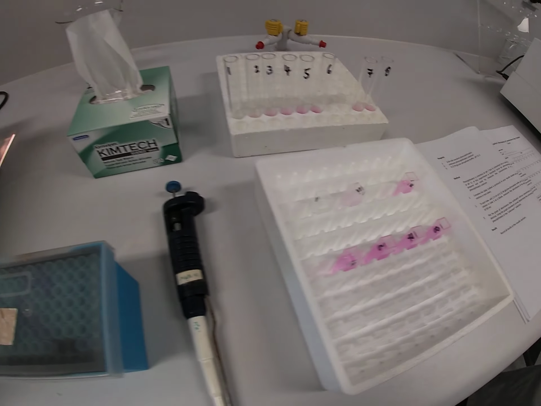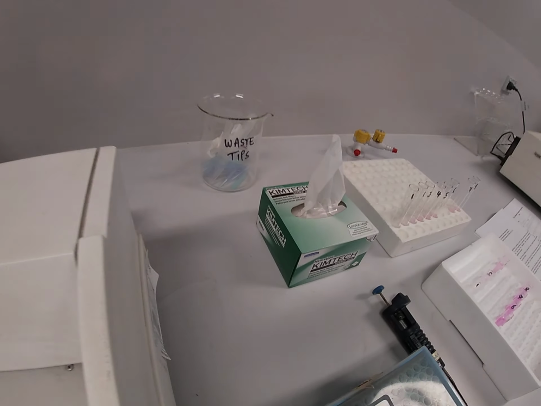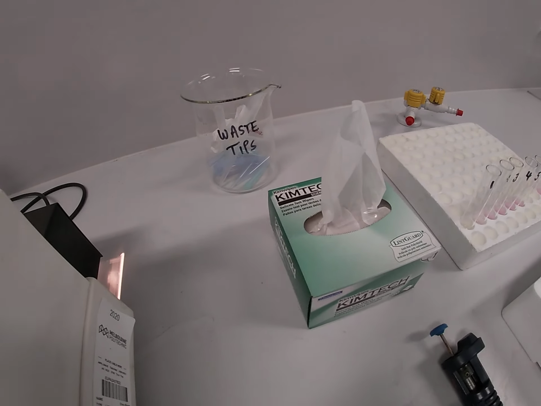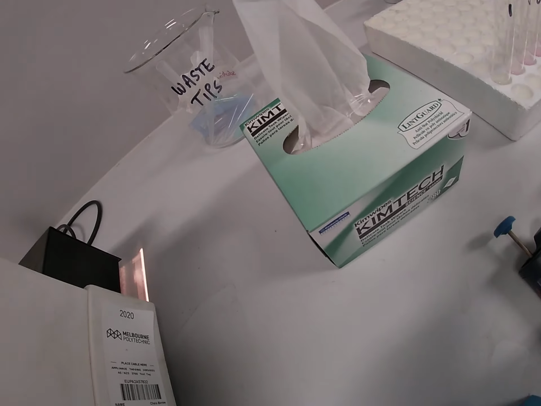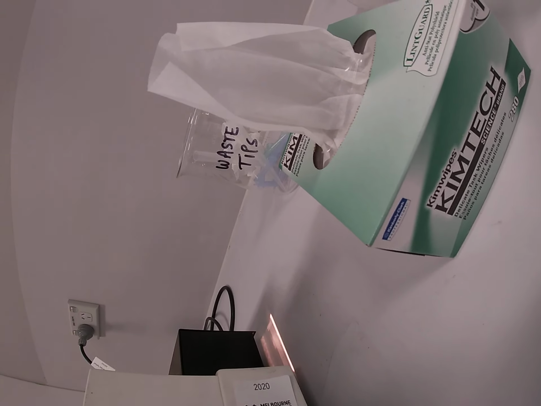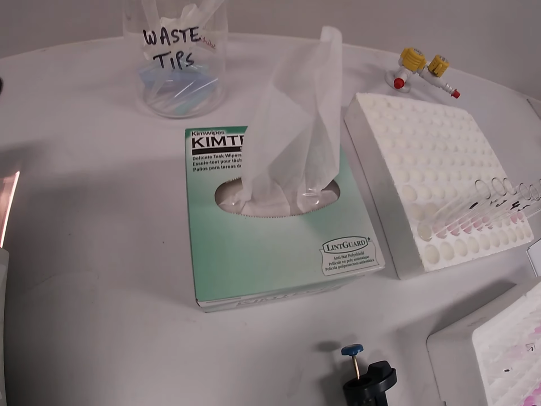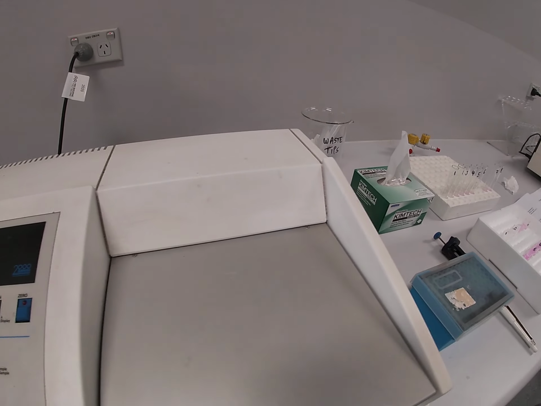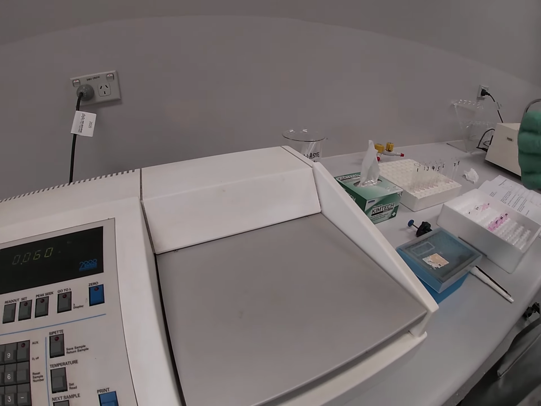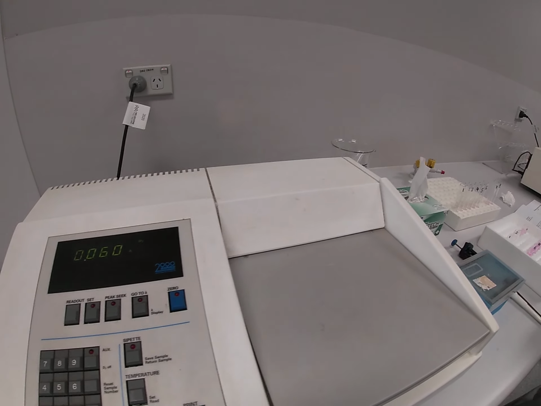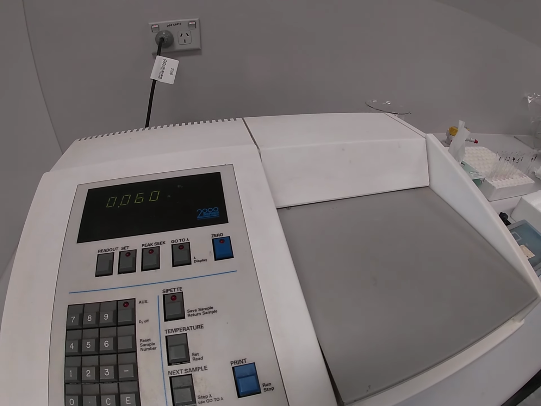Okay. And note also that Bob is not using tissues to wipe the cuvettes. He's using lint-free Kimwipes. So therefore, no lint residue will actually be left on the side of the cuvette, which would then affect the absorbance reading. Correct. Thank you, Bob.